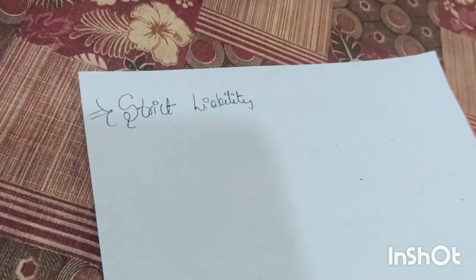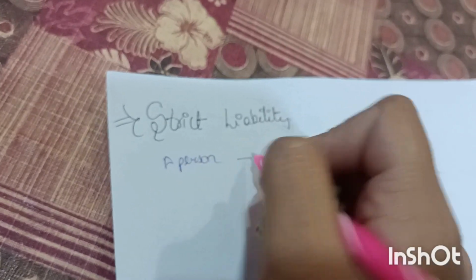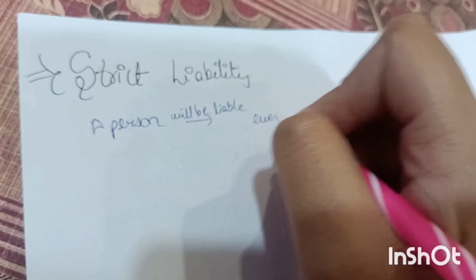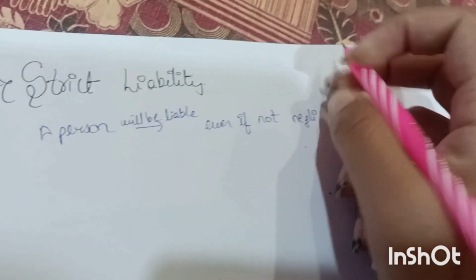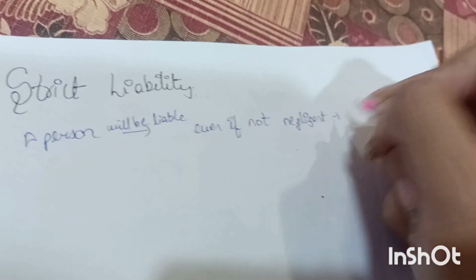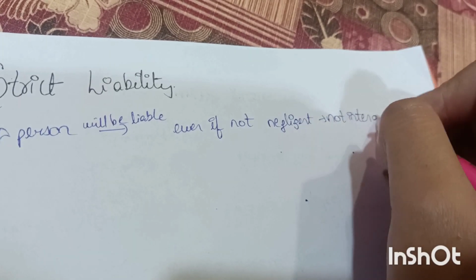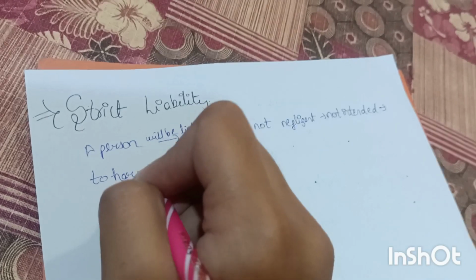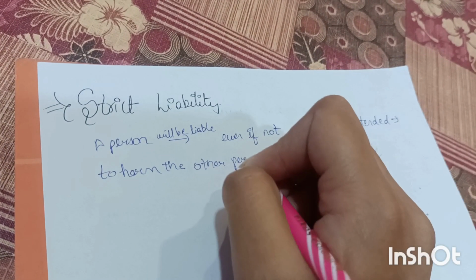So, how can you write it? You can write it over here: a person will be liable even if not negligent or not intended to harm the other person.